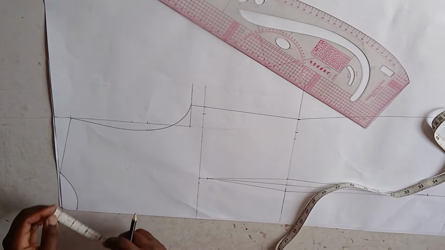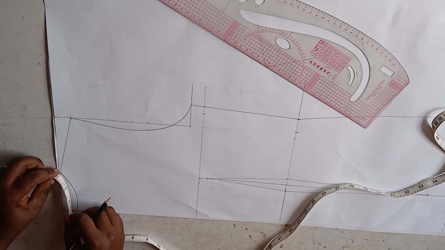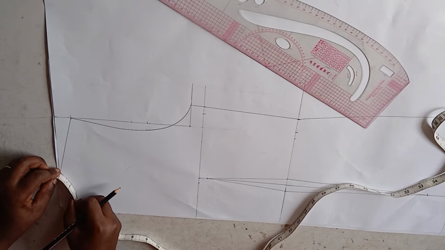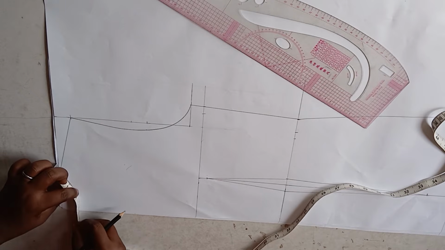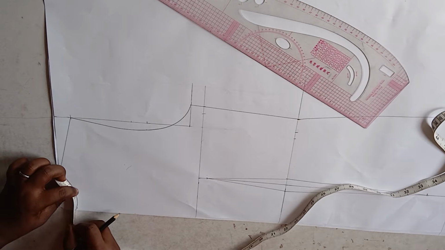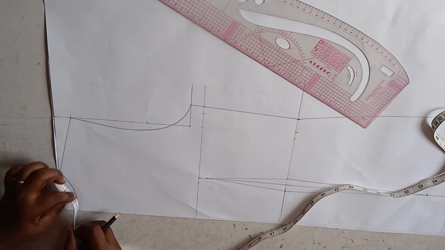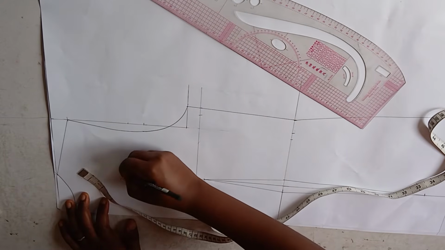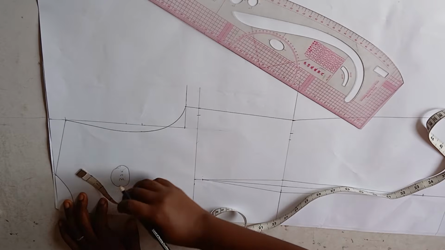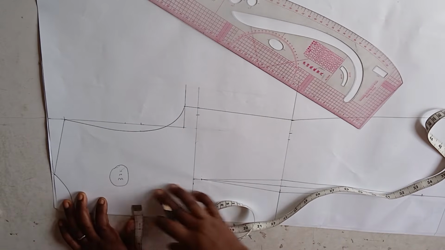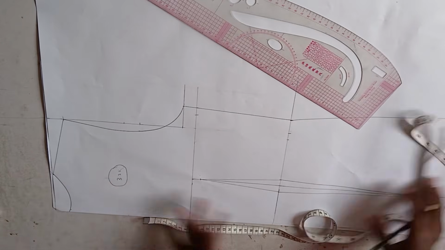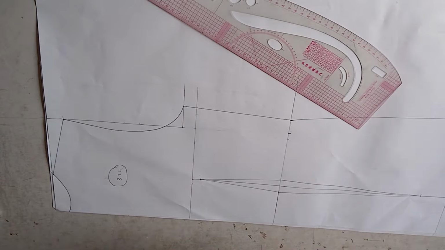To do the measurement, you just place your ruler from where the neck started, then you curve your tape like this and measure it. What I have here is 3.25, so let's write it down. 3.25. This is what will be helping us for the length of our collar when we are drafting it on the front pattern. So with this, we are done with our back.